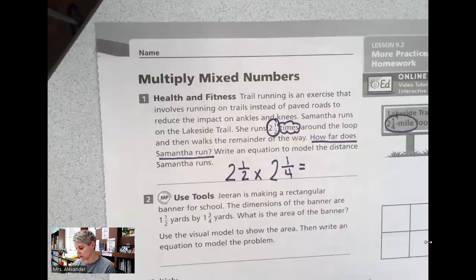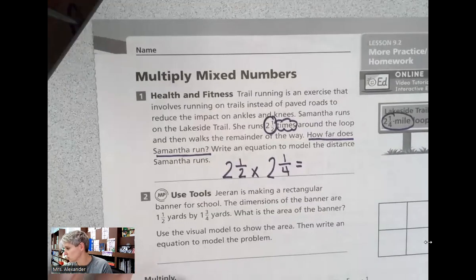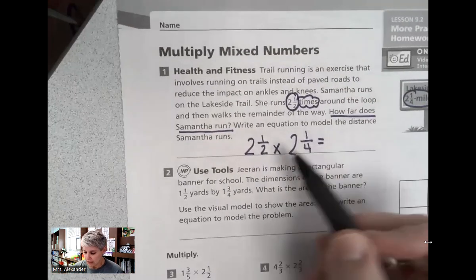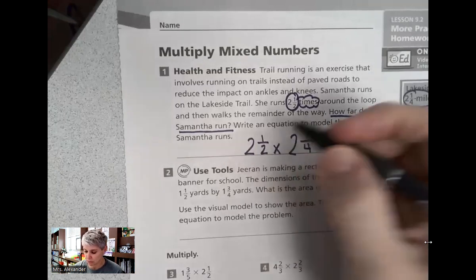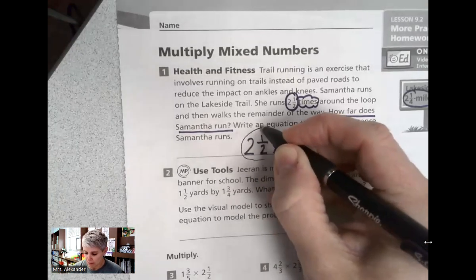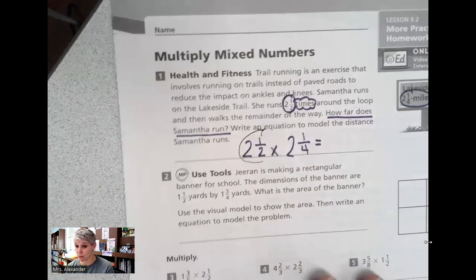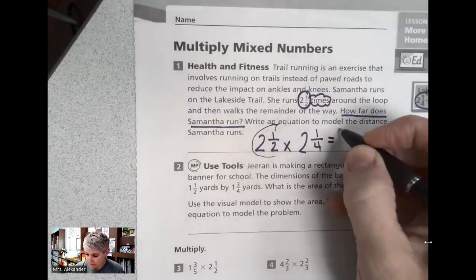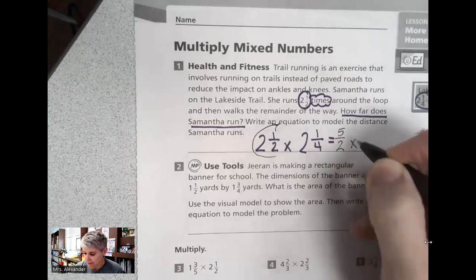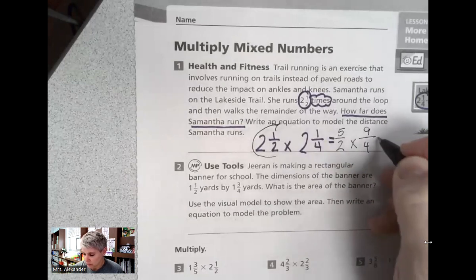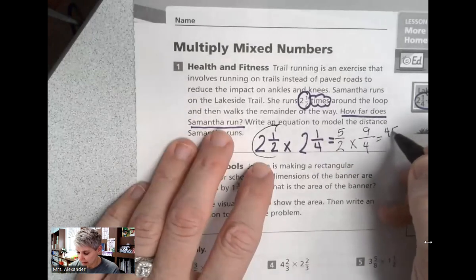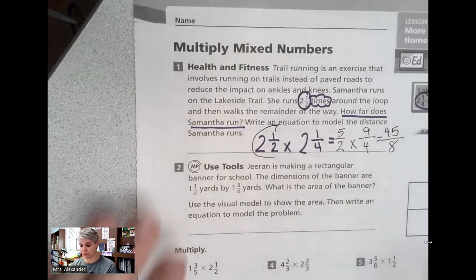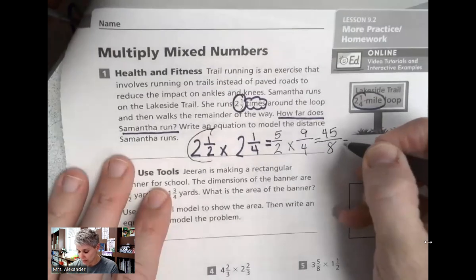I think my marker might show through on the other side, so I'm going to change my pen here. As you remember, hopefully, if you're going to multiply mixed numbers, we're going to rename them as fractions greater than 1, improper fractions. So we would have 5/2 times 9/4, which is going to give us 45/8. Now, we have that as an improper fraction. We're going to rename it back to a mixed number.